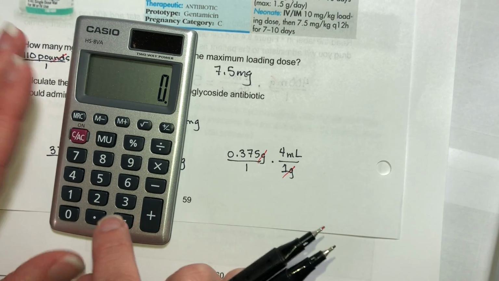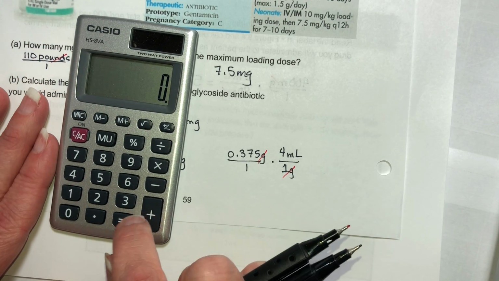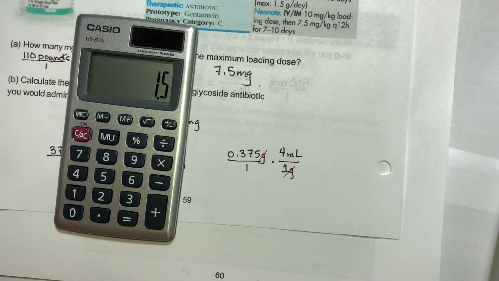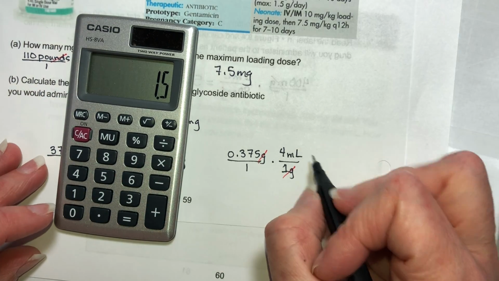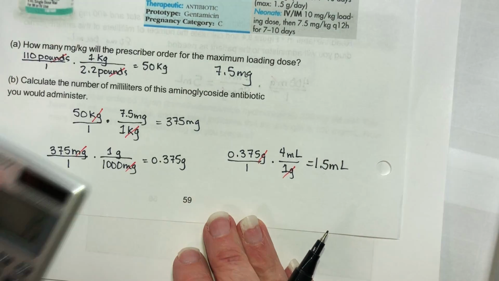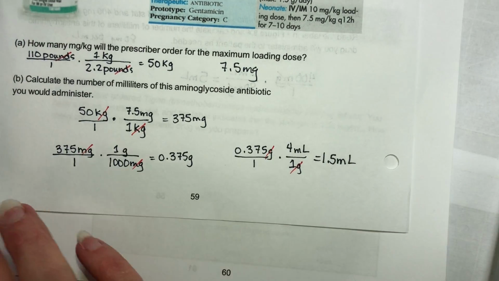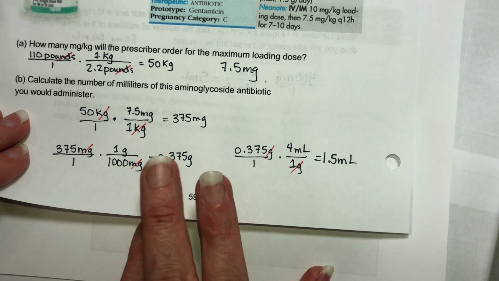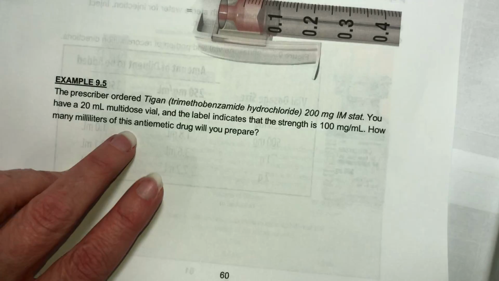So now I take 0.375 and multiply that by 4 to get 1.5. So you will administer 1.5 milliliters of this drug as the maximum loading dose for someone of that size. Okay.